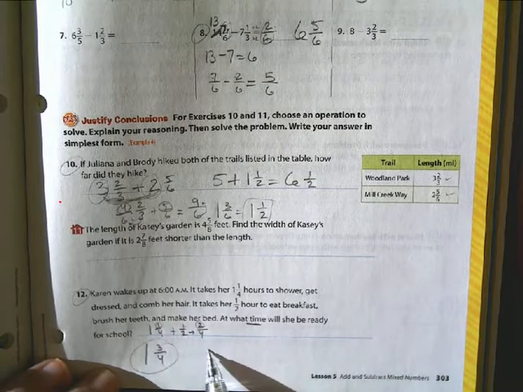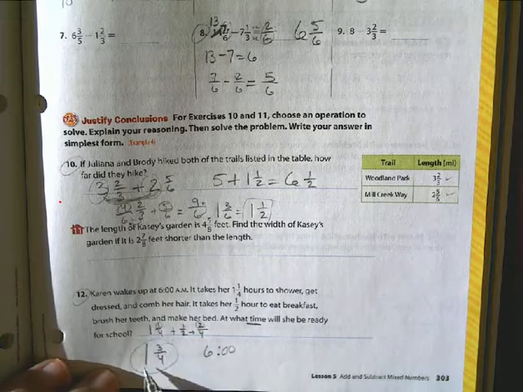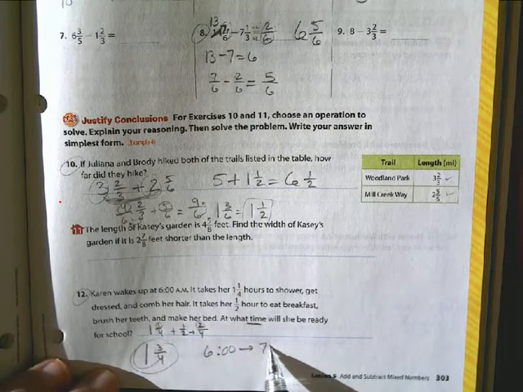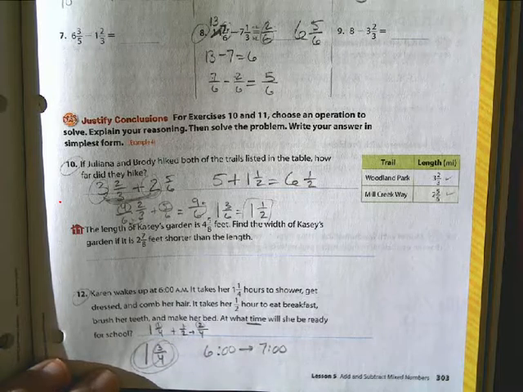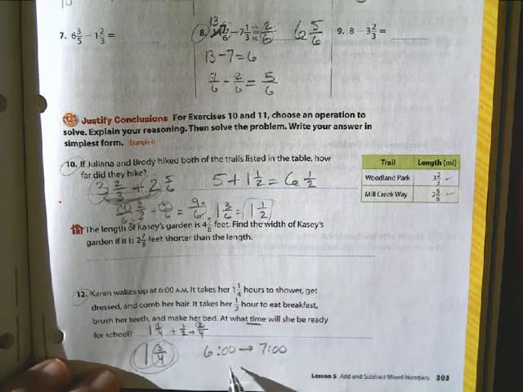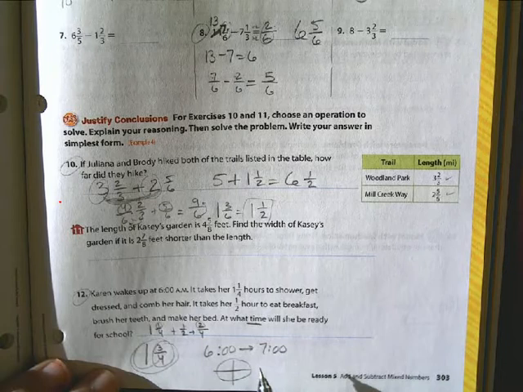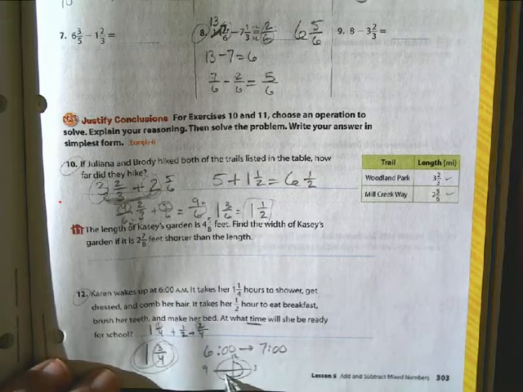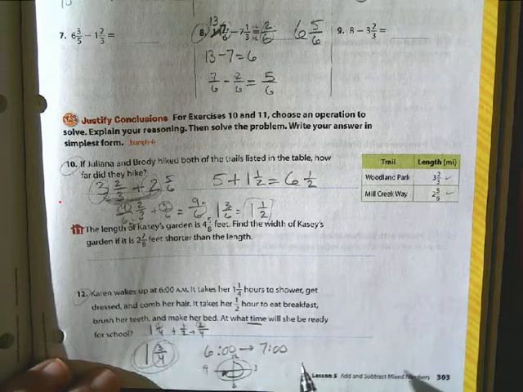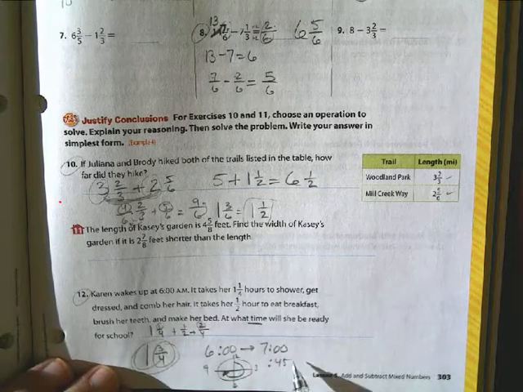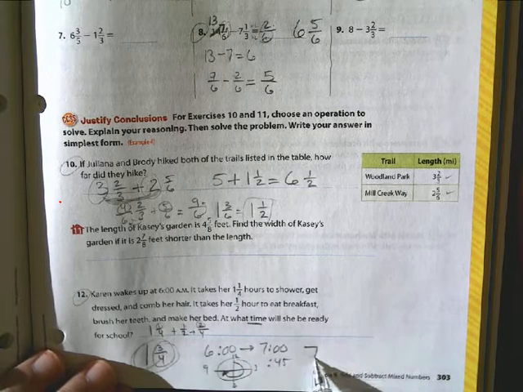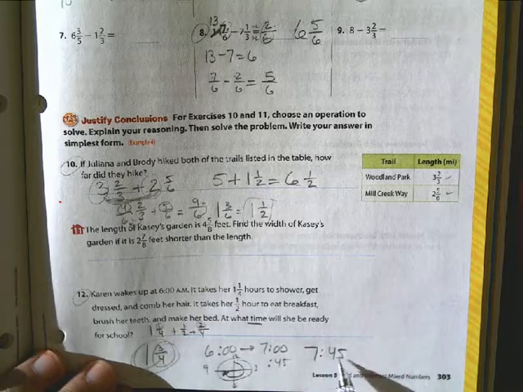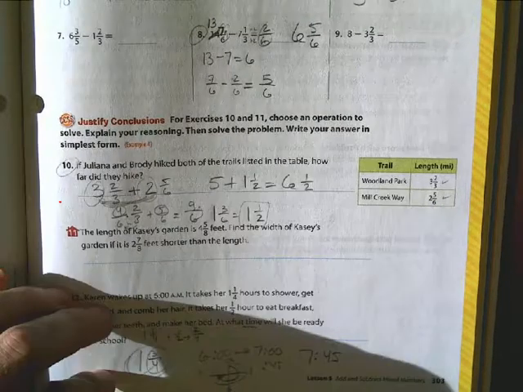for school, right? So we started at 6 o'clock. We're going to go a whole hour. That's going to make it at least 7 o'clock. And then we're going to go 3/4 of an hour. Well, the way a clock works, right? Think about your time. Here's 12, 3, 6, and 9. 3/4 of an hour is going to get me all the way around here to the 9, which is 45. So 45 minutes is the 3/4. So she's going to be ready at 7:45 is where she'll be ready on that one there.